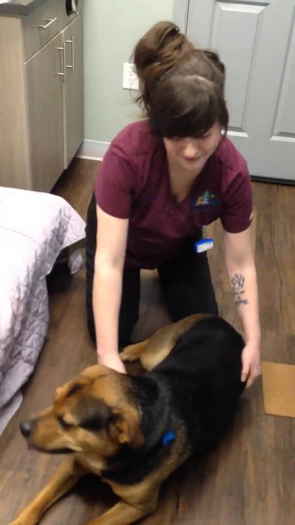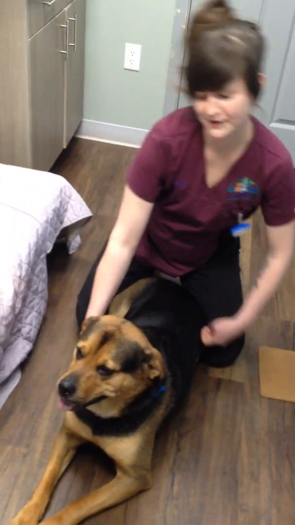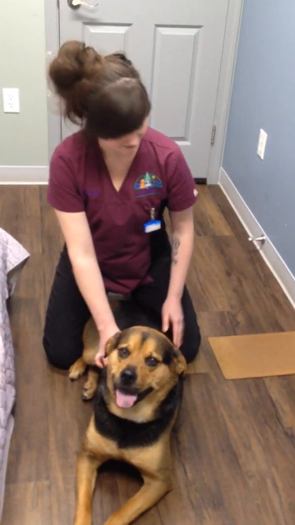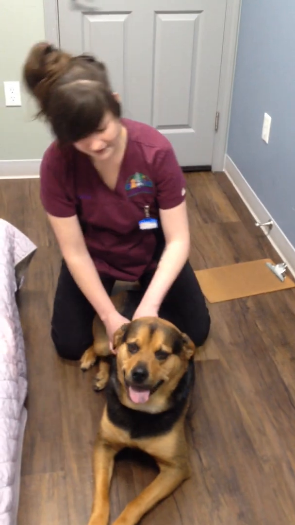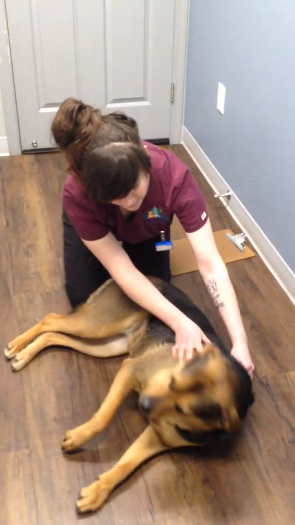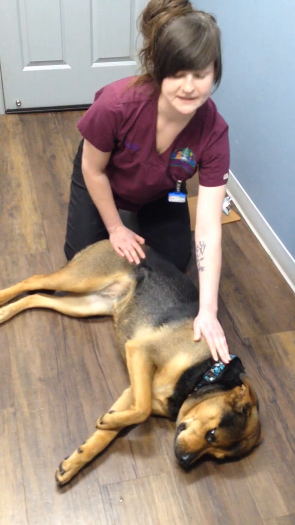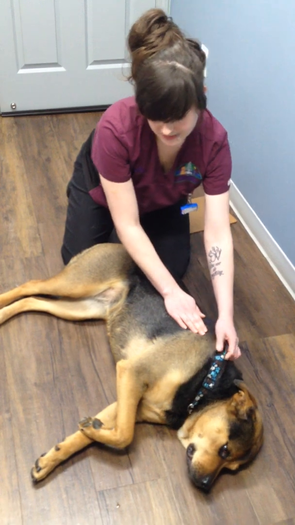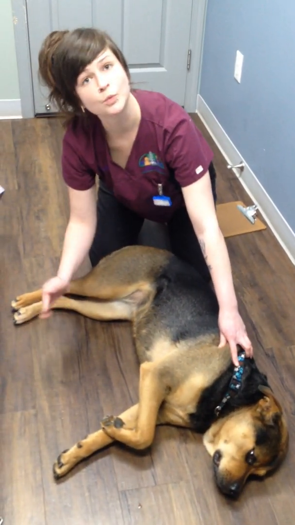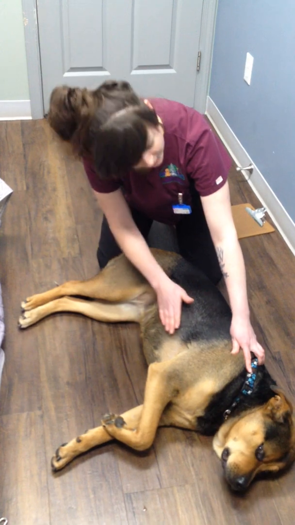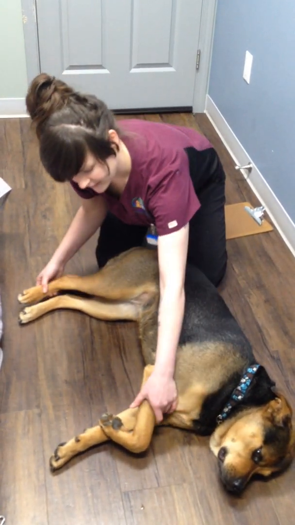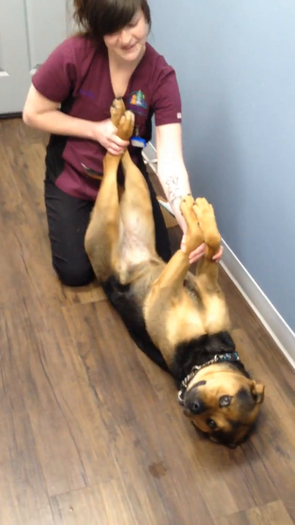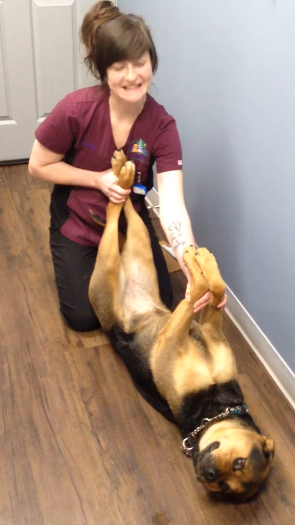Miss Holly Dolly is in sternal recumbency, enjoying herself here. If she were to lay over, she is now in left lateral recumbency with her left side down on the ground. And if she were to be on her right side, she would be in right lateral recumbency. So if we were to bring Holly all the way up, she's now in dorsal recumbency.